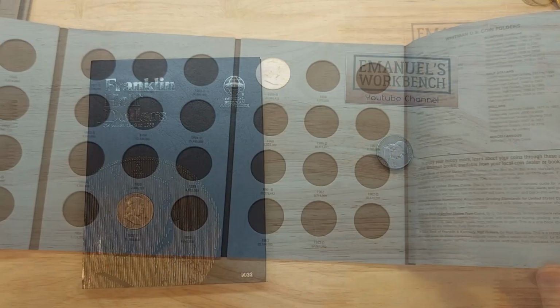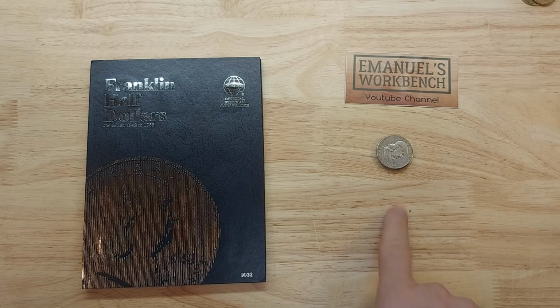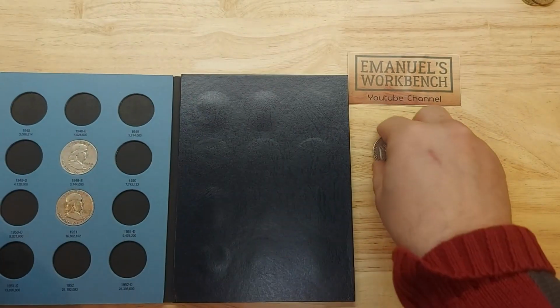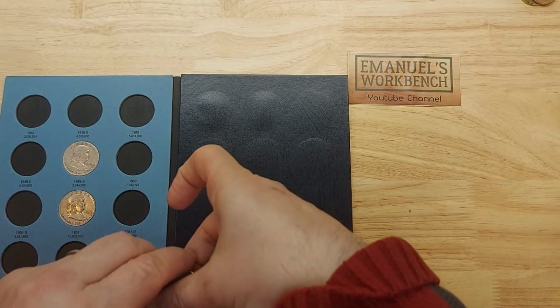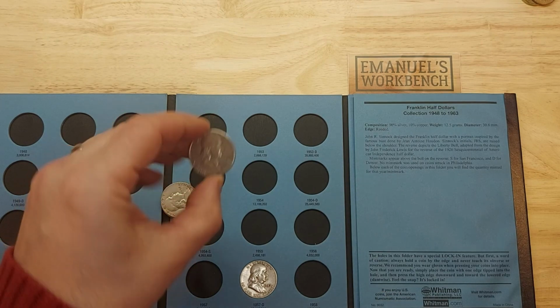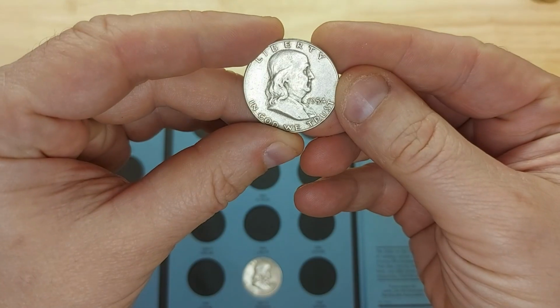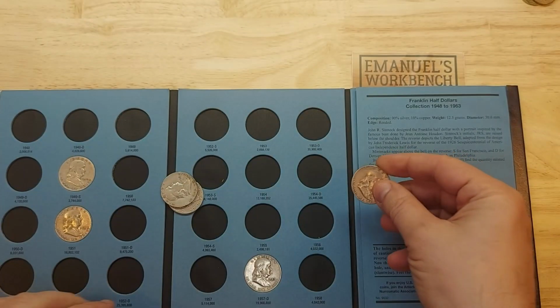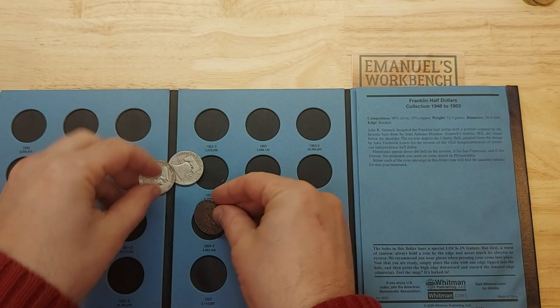There we go. Well, I'm back because I found 3 more Franklin half dollars that I had set aside, and I completely forgot about them. So let's stick them in the book. And the first one here is a 1954 with an S mint mark, and that one comes over here.